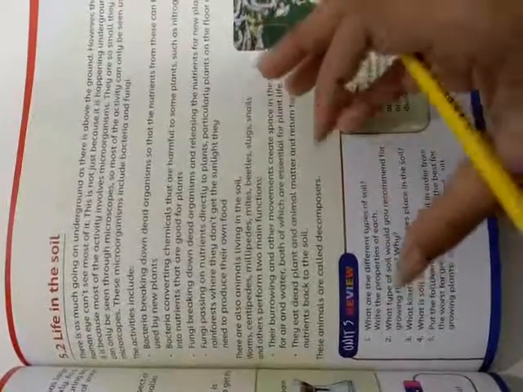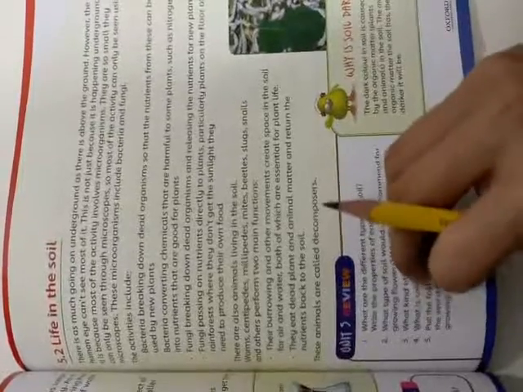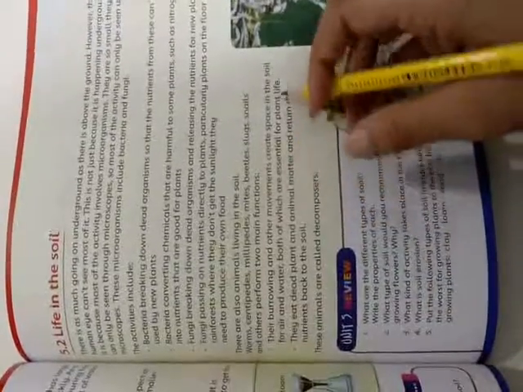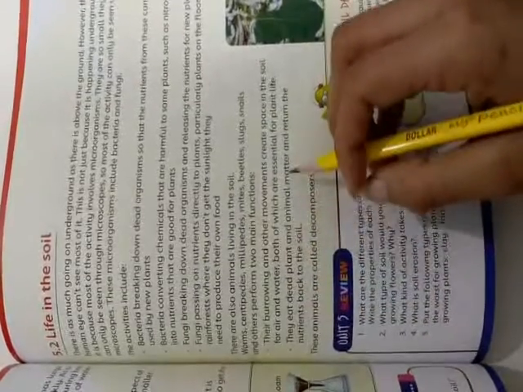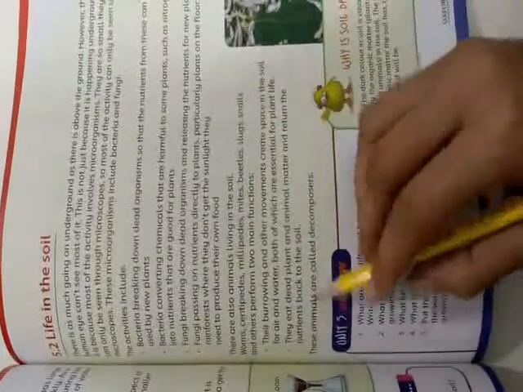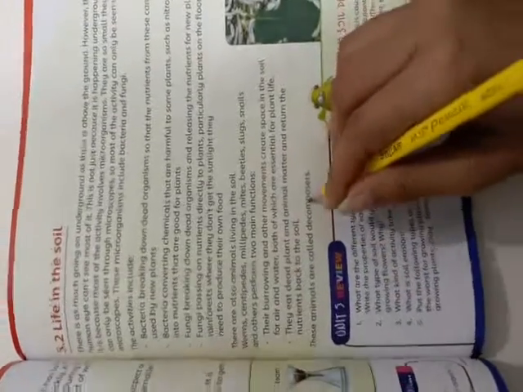When there is a space in the soil, there is more possibility for the air and water to reach the underneath of the soil and the ground, both of which are essential for plant life. Second, they eat dead plant and animal matter and return the nutrients back to the soil. And these animals are called decomposers.